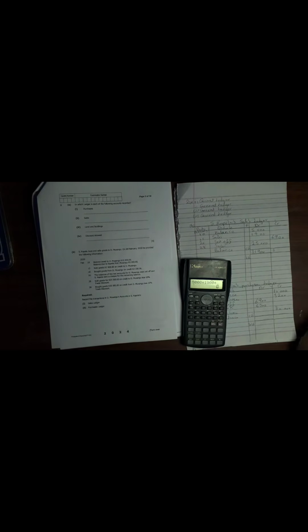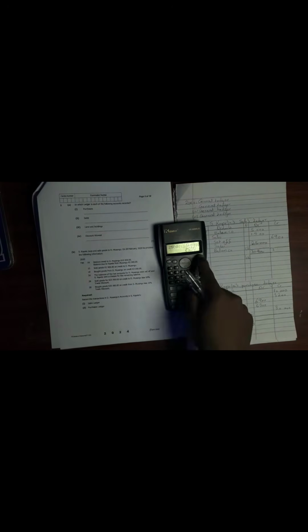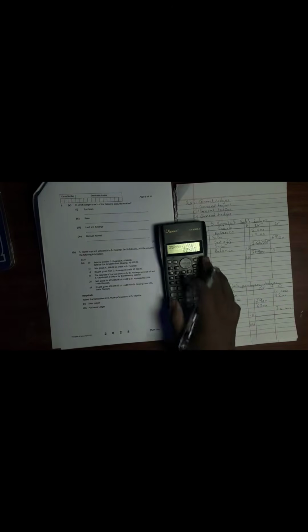One important detail I actually forgot was that on the 28th, the transaction shows goods sold for 25,000 on credit to Dim Sum less 10% trade discount. There's a discount that I forgot. So what's going to happen is 25,000 times 10 divided by 100, which is 2,500. So 25,000 minus 2,500 gives me 22,500. That's the actual figure for my sales.